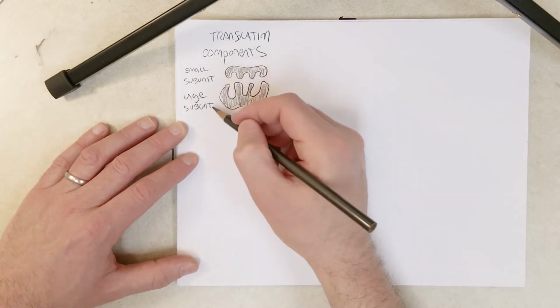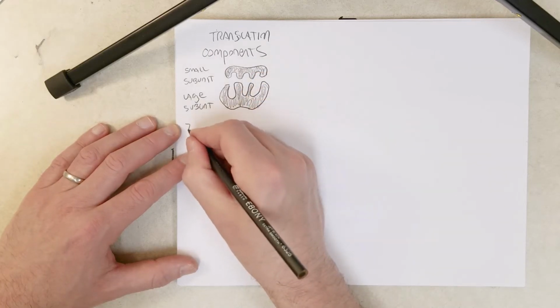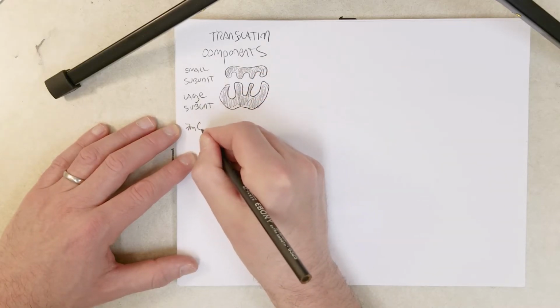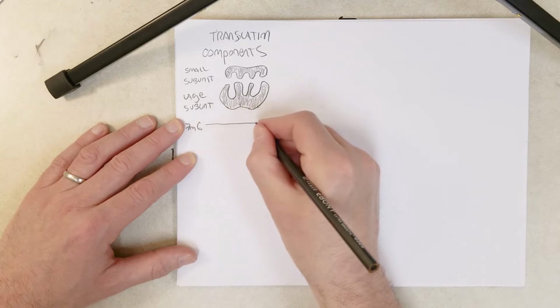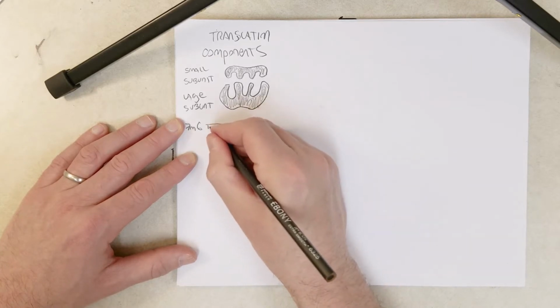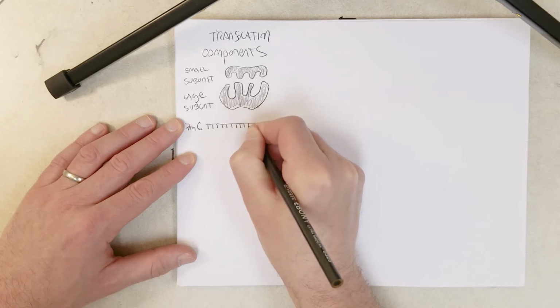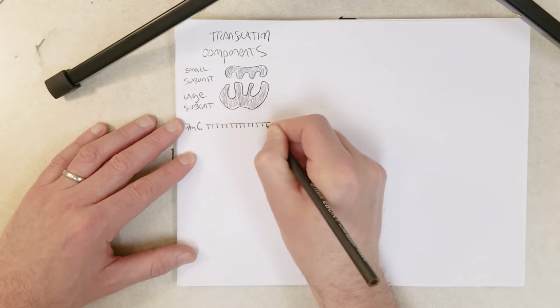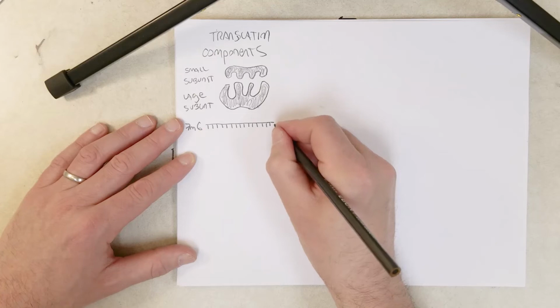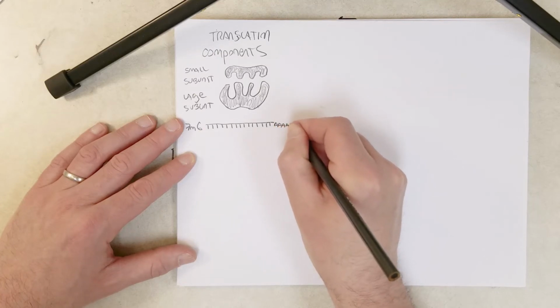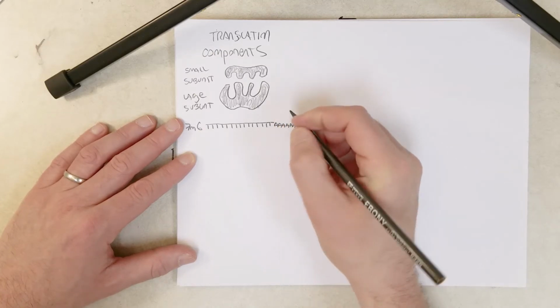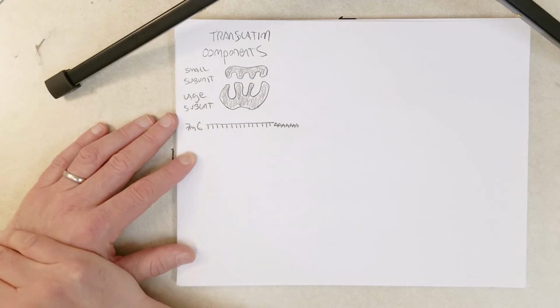So we need the small subunit and the large subunit. We need a messenger RNA, and we know that in eukaryotes, the messenger RNA is going to look like this. At this part, we focused on the structure of the eukaryotic ribosome, and in the notes, the translation mechanism is focused on the way it works in E. coli.